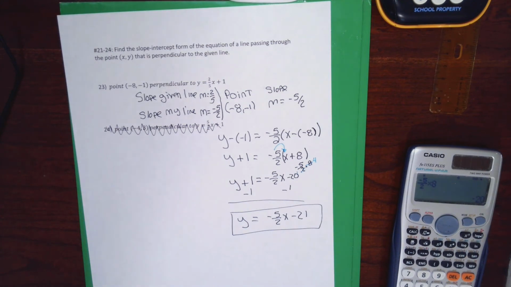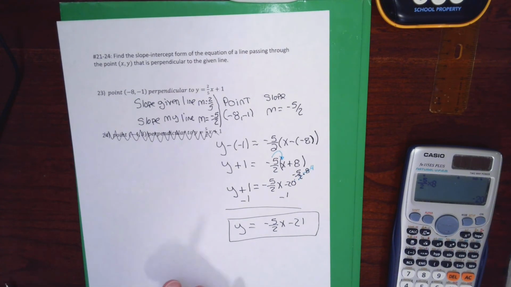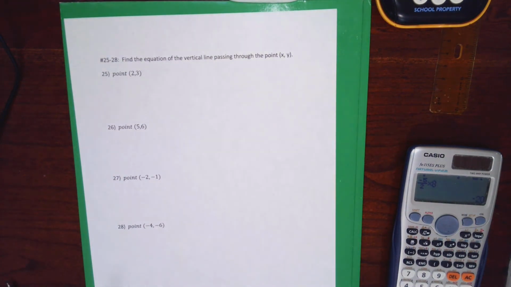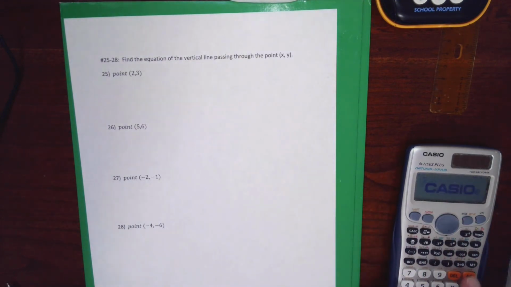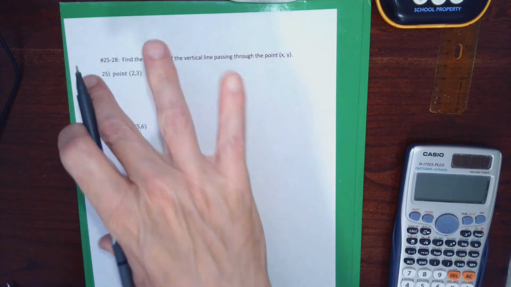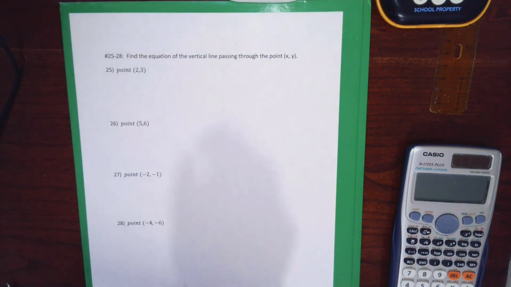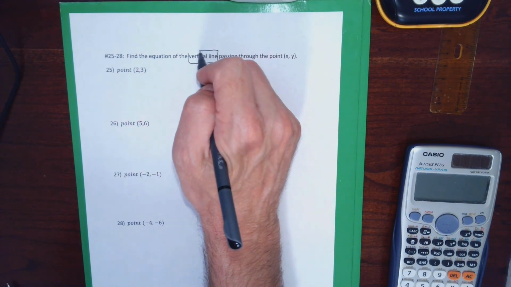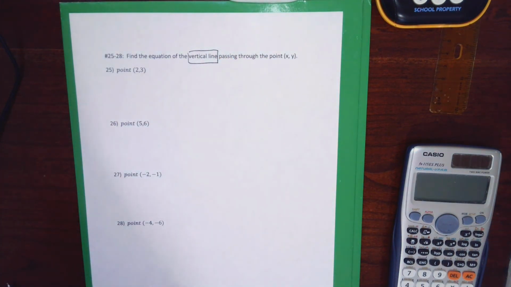We're kind of deep into this, but there's some quick problems that come up. I want to do those before we get to part 3 of this video, because these are the problems that don't have any algebra. They require logic and not the formulas that we've been using. Very specifically, problems 25, 26, 27, and 28. I fit all 4 of them on this screen because they take so little algebra. They ask me to find an equation of a vertical line that passes through the given point.